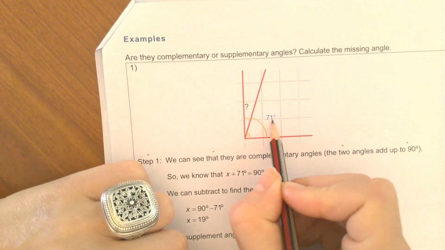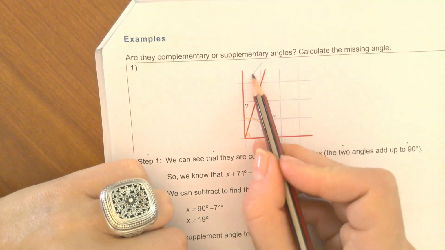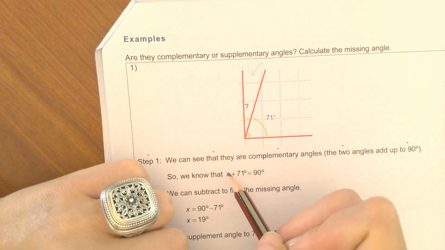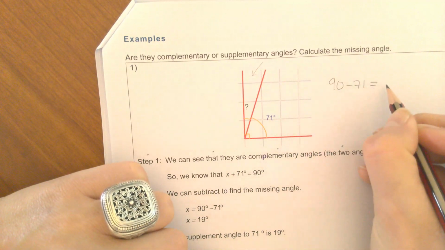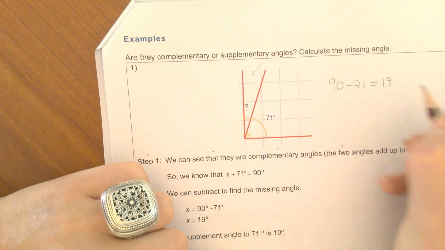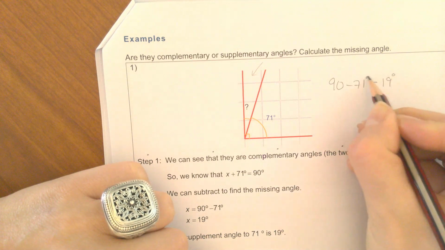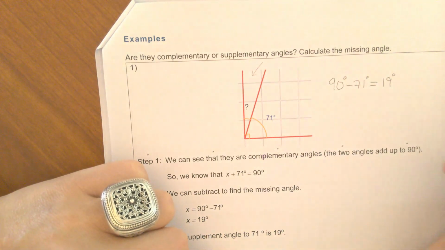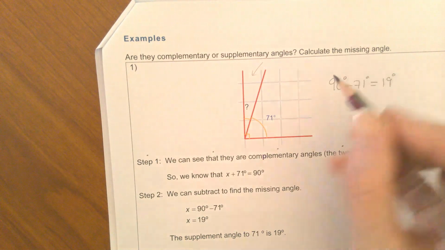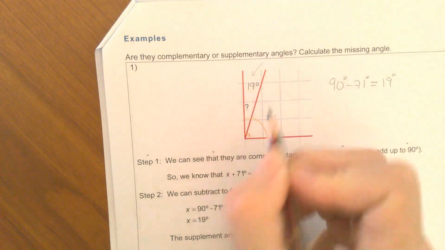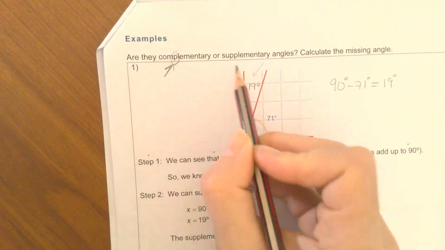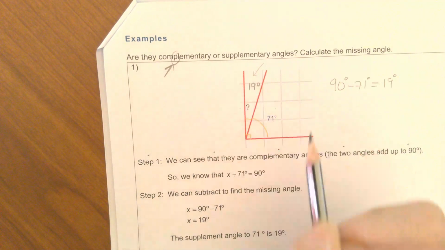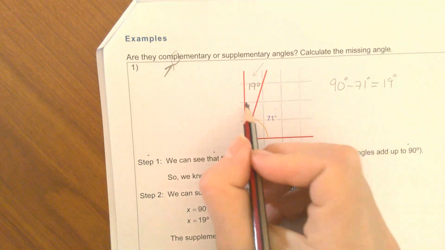If one of the angles is 71, how do I find this one? Well, I can just go 90 minus 71 equals 19. I have to put degrees because it's like temperature, you have to put degrees. So this angle is 19 degrees. So 90 is 1 p, complementary. These angles are complementary because they add up to 90.